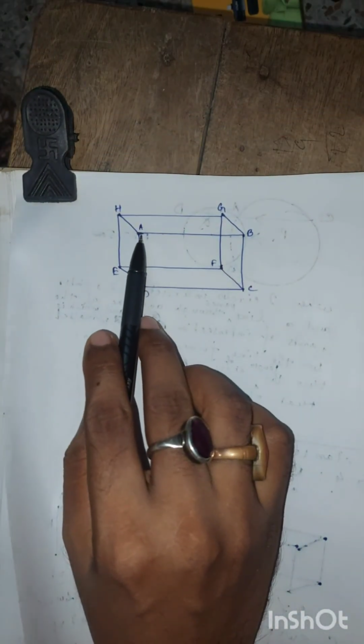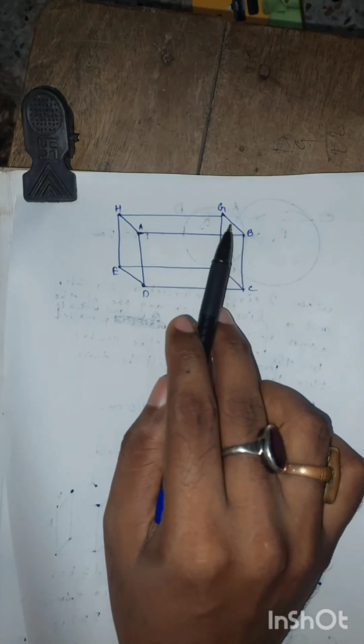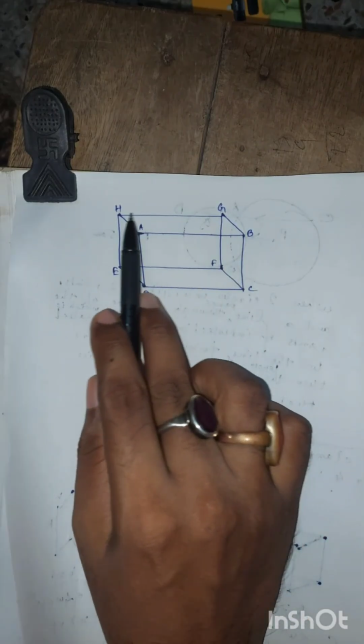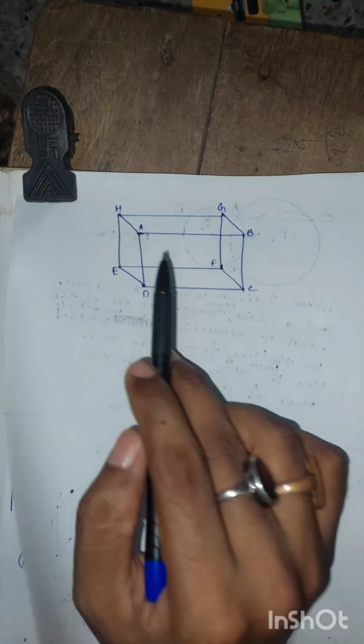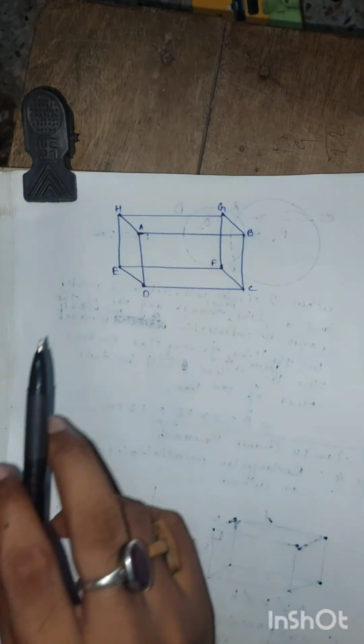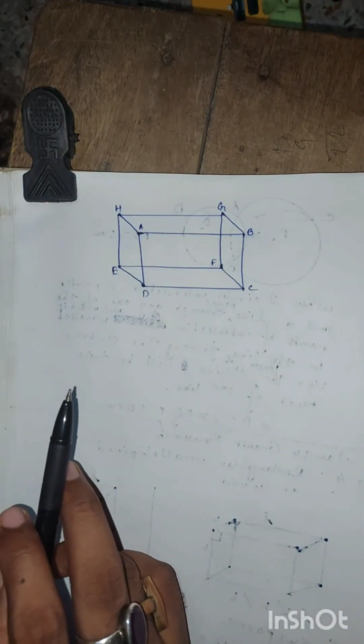The line segments AB, GB, GH and so on, these line segments are called edges.